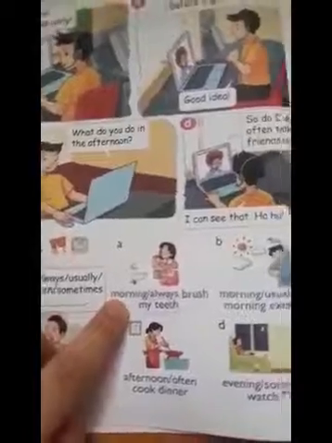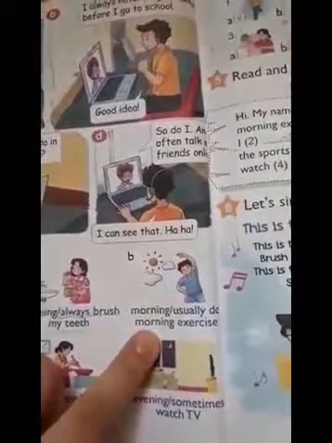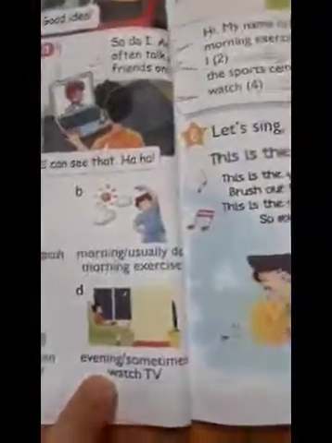Unit 2, Lesson 1, Point and Say. A. What do you do in the morning? I always brush my teeth. B. What do you do in the morning? I usually do morning exercise. C. What do you do in the afternoon? I often cook dinner. D. What do you do in the evening?